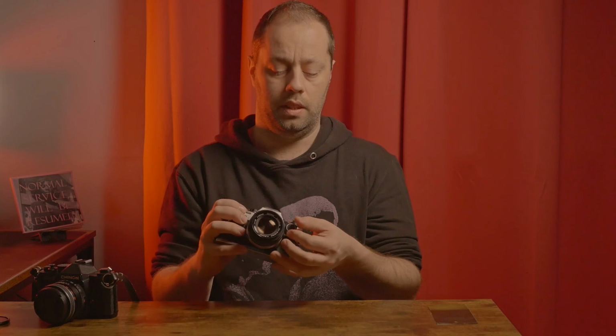On something like a rangefinder, that's not going to happen because you don't have that slapping mirror. But on an SLR you do, so you have to take that into account. But if you've got a tripod, it's not an issue. So you can choose a slower shutter.